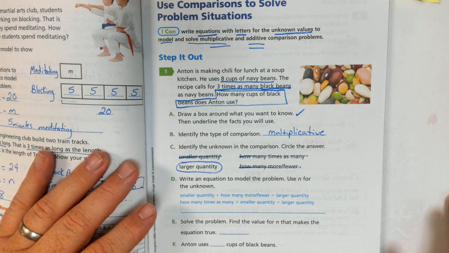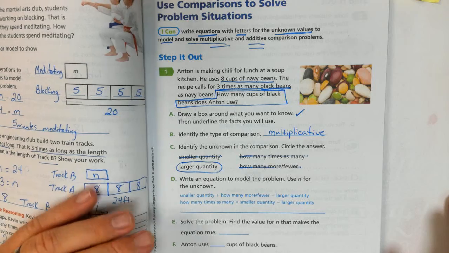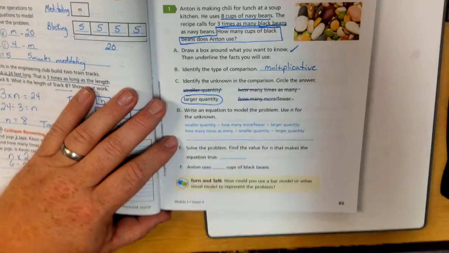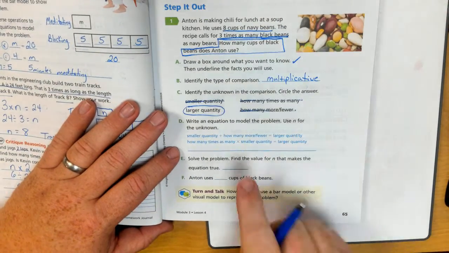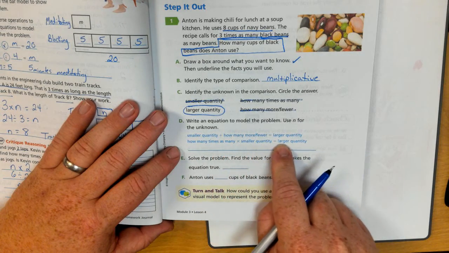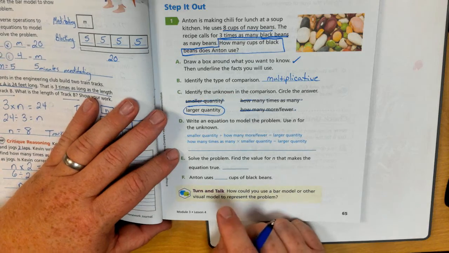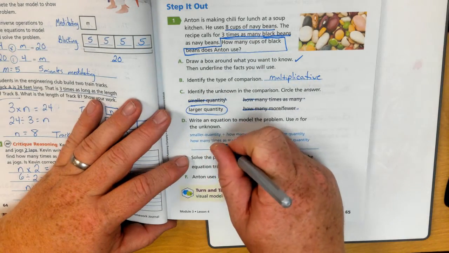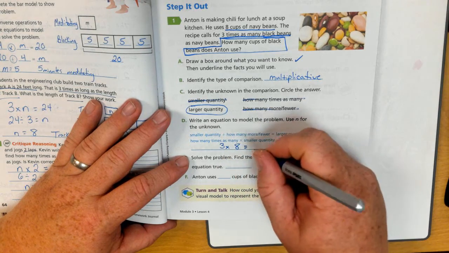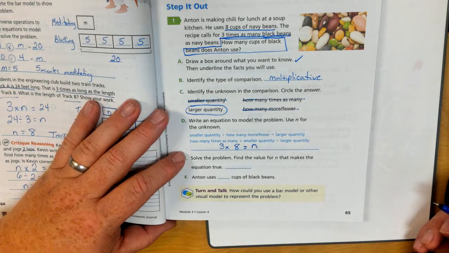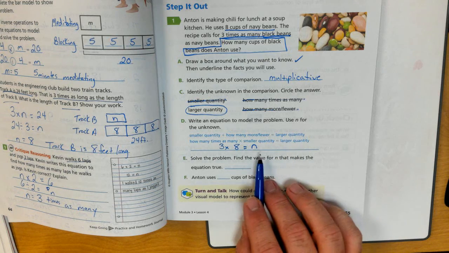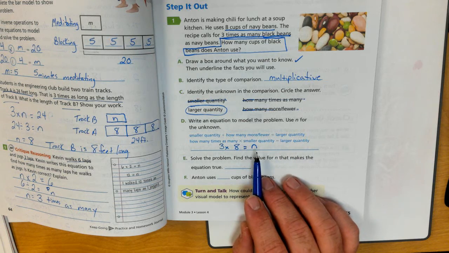And finally, not quite finally, but it says write an equation to model the problem. Use n for the unknown. So the smaller quantity plus how many more or fewer equals the larger quantity. How many times as many times the smaller quantity equals the larger quantity. So one thing that we could say is, since it's multiplicative, we could say 3 times as many as the smaller quantity equals the unknown value. Since they asked us to use n for the unknown, that's why I wrote n there. That just means we don't know what number that is yet.